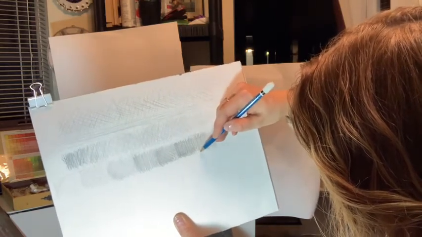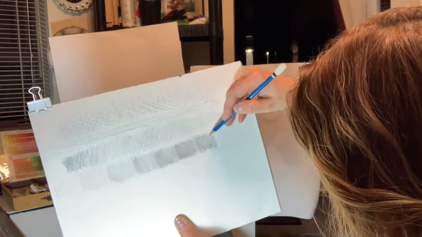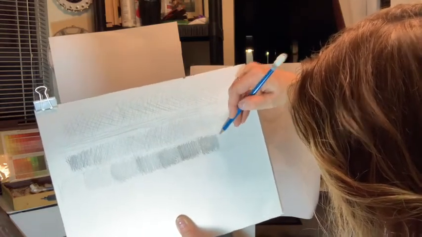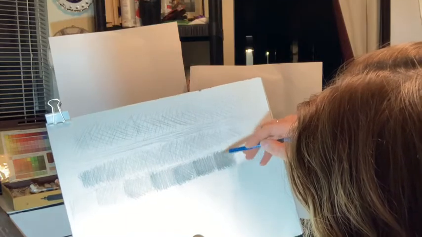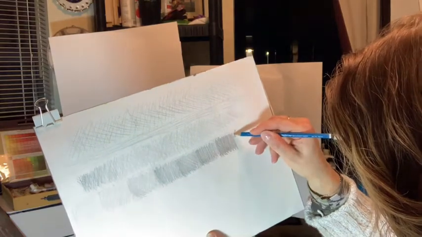And then we're going to have the other diagonal from one side to the other. And then it's still not enough. So we're going to go with the vertical, but we put more pressure on our pencil. And we get a darker color. See now?